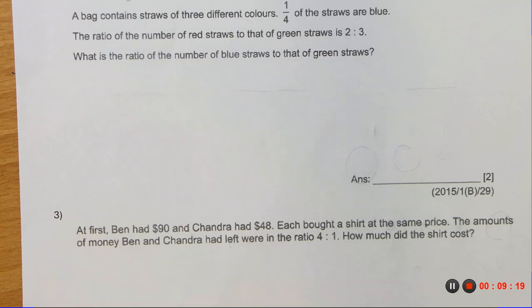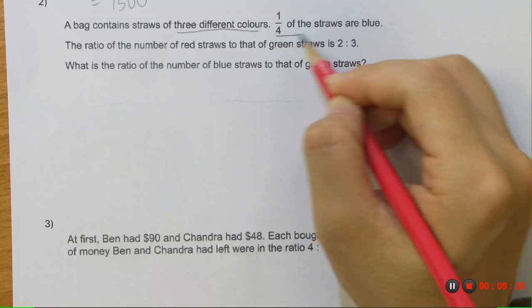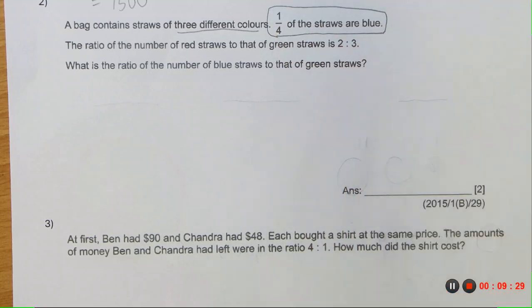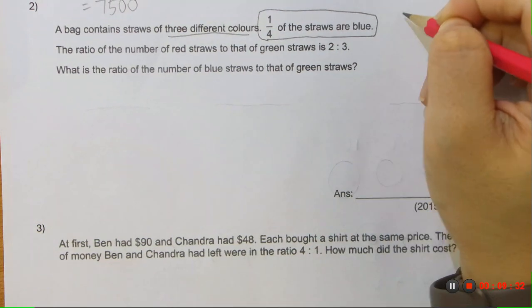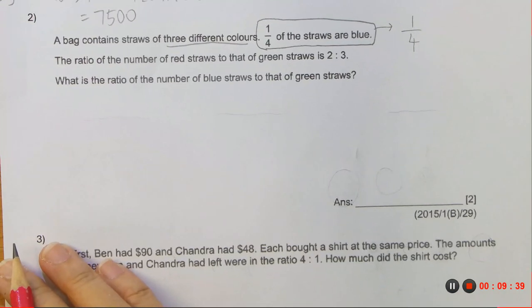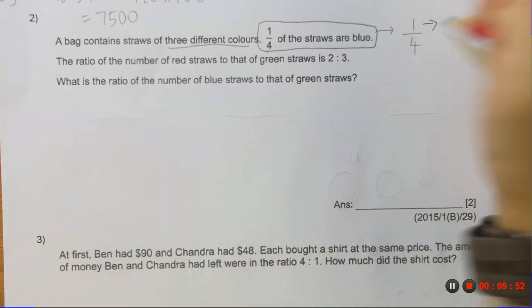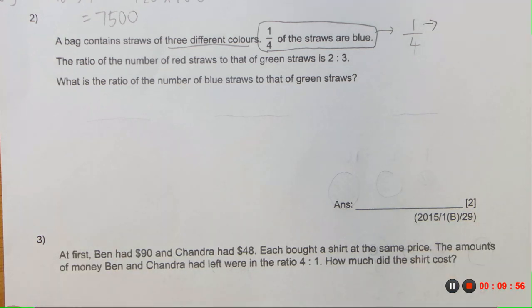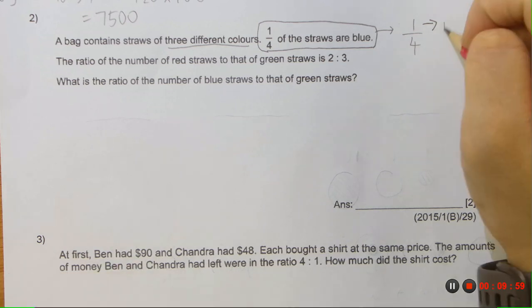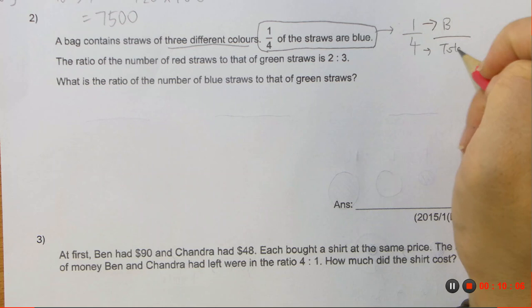Next question. The straws of 3 colors. 1/4 of straws were blue. This is a fraction. 1/4 of the straws were blue. What is the numerator representing? Danson? 1/4 of the straws are blue. So the numerator refers to blue. Thank you. And then the denominator stands for total all the straws.